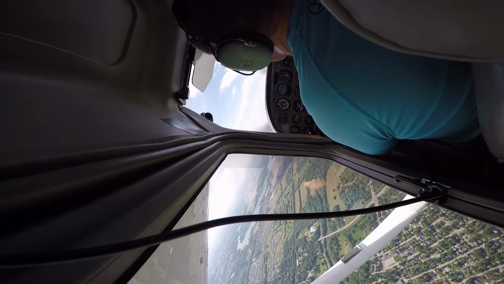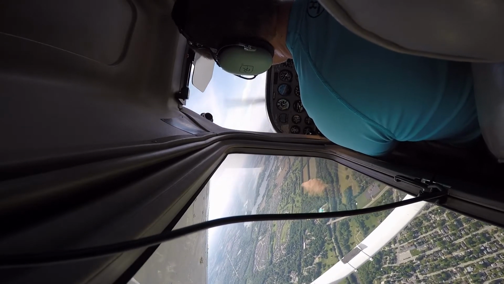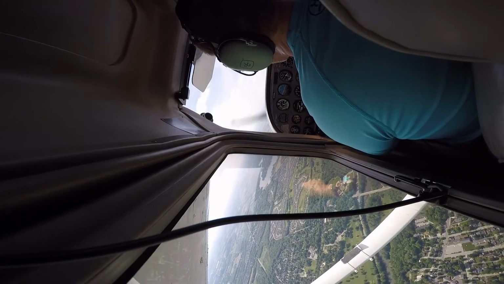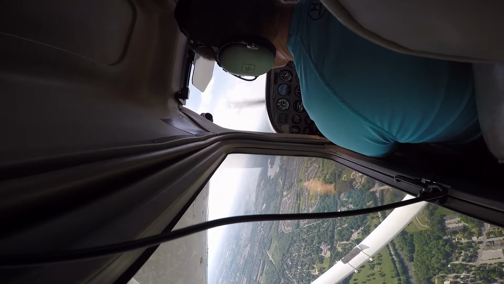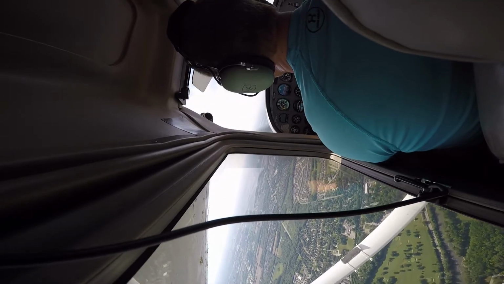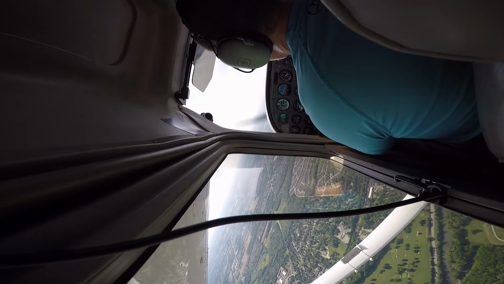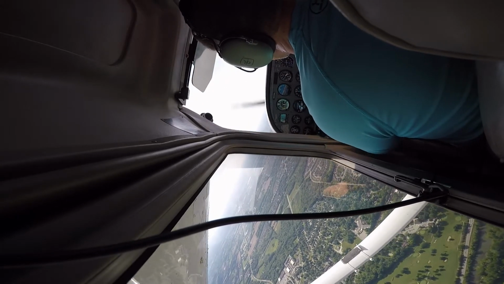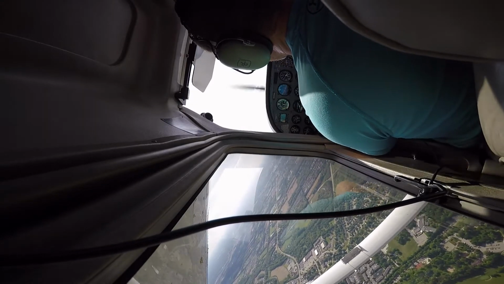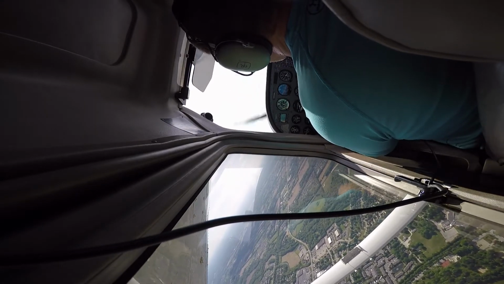And Metro traffic, Columbia 9er, Sierra Juliet. We're established on the left downwind, almost midfield, runway 15 at Metro.